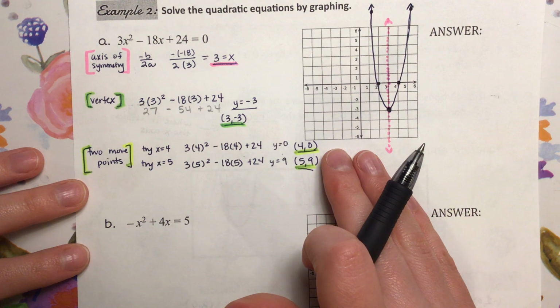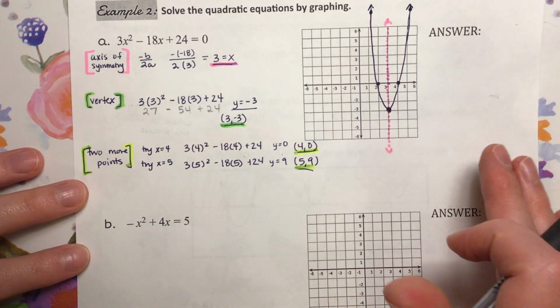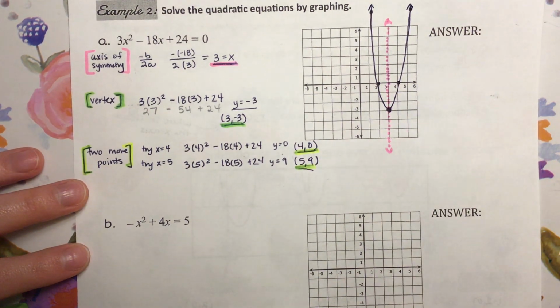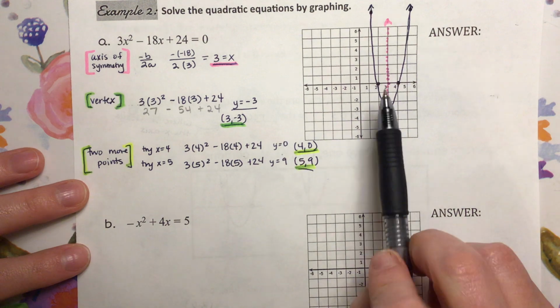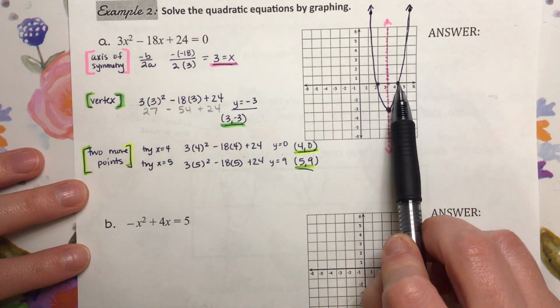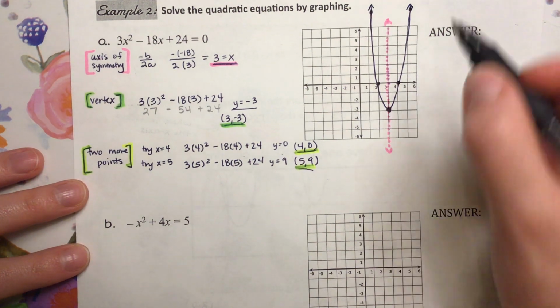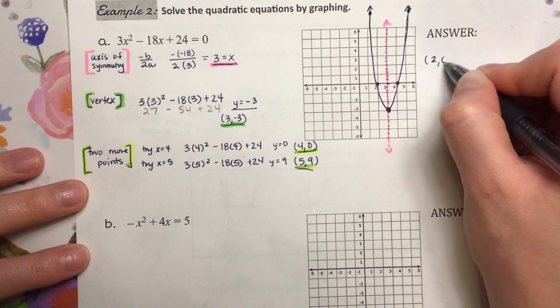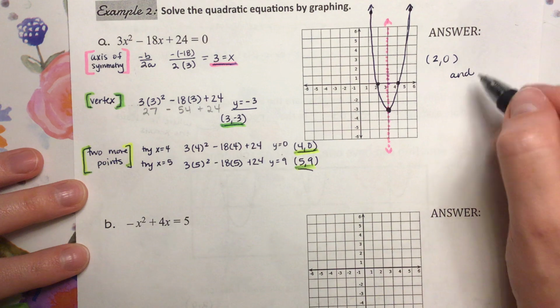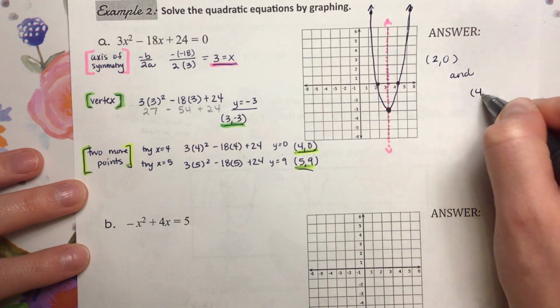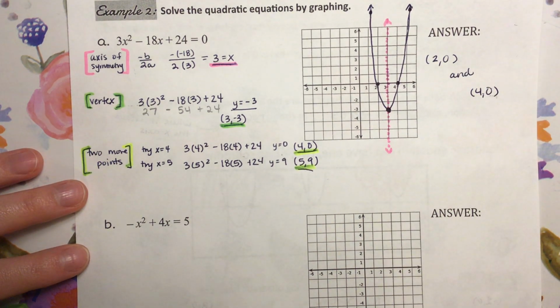What it's time to do now is to look at the graph and determine where are the roots or the solutions or the zeros. In other words, where does it cross the x-axis? It's crossing the x-axis in this location and this location. So those coordinates are 2 comma 0 and 4 comma 0. And there's our answer.